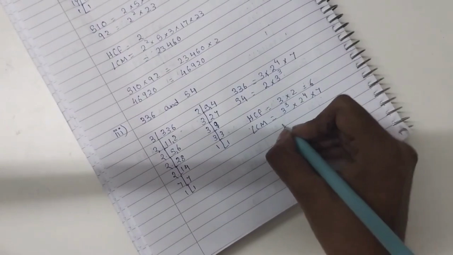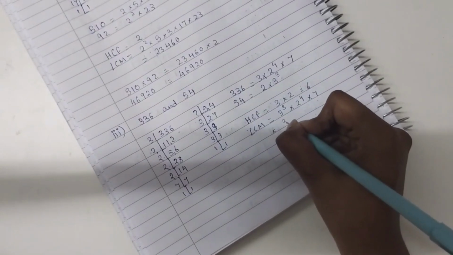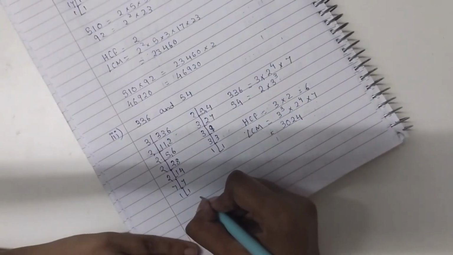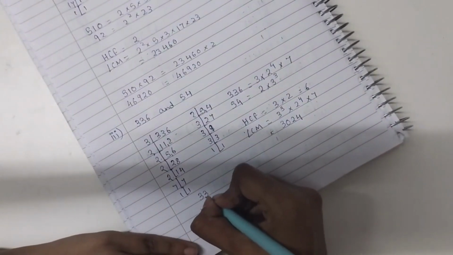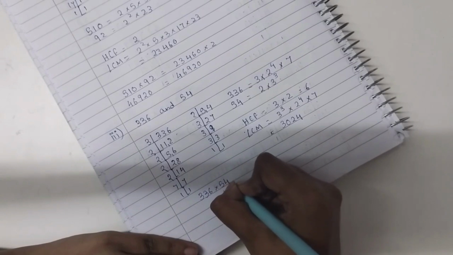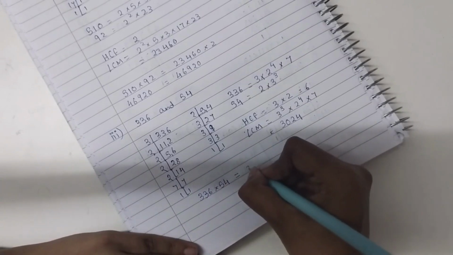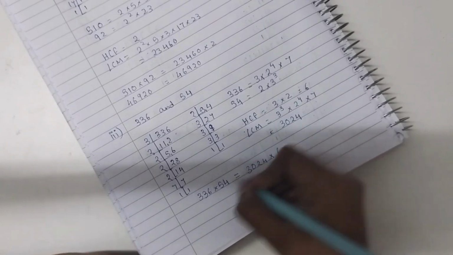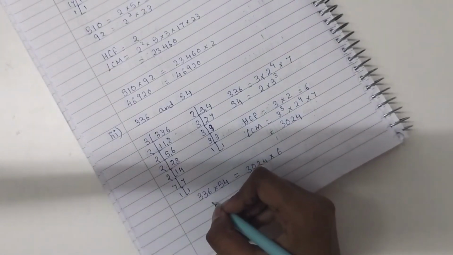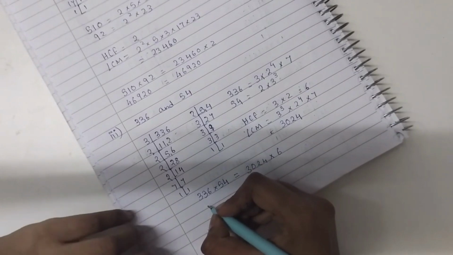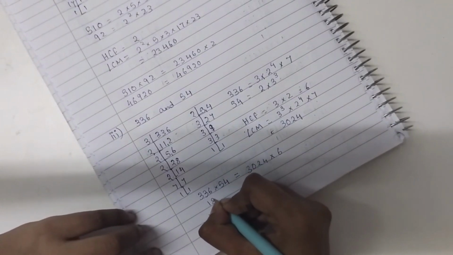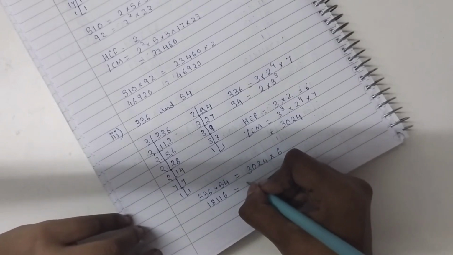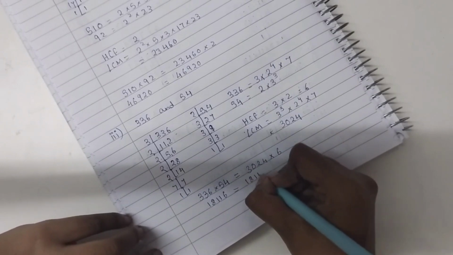When you multiply the given numbers, you will get 3,024, which is the LCM. Now we need to find the value of the product of 336 times 54, and we need to prove that it's equal to 3,024 times 6. When you multiply 336 times 54, you will get 18,116, which is equal to 3,024 times 6, which is also equal to 18,116.